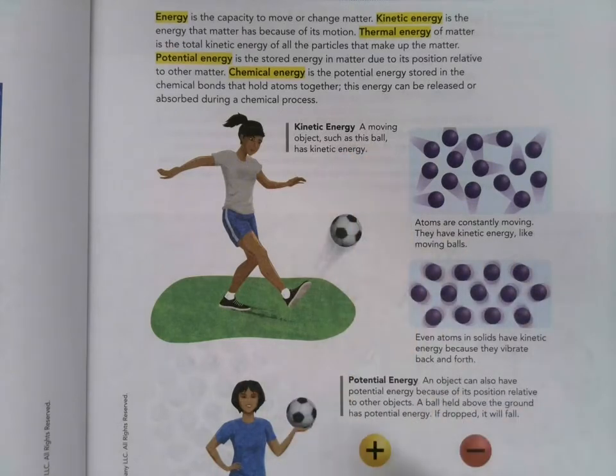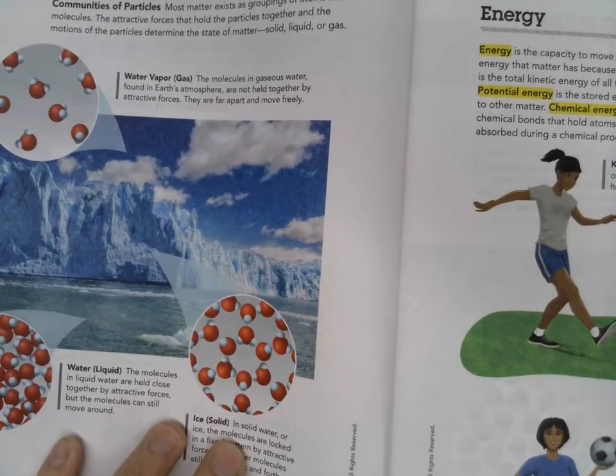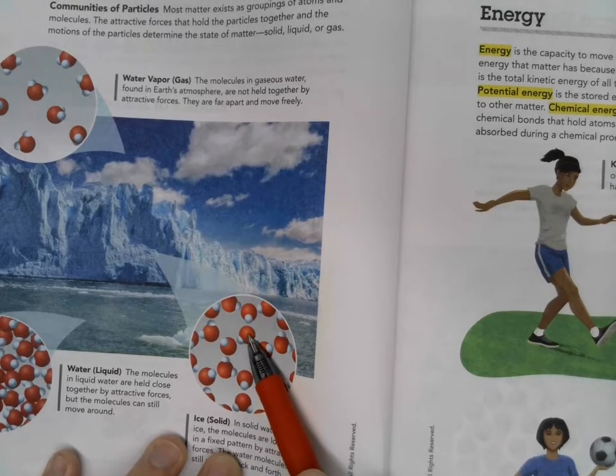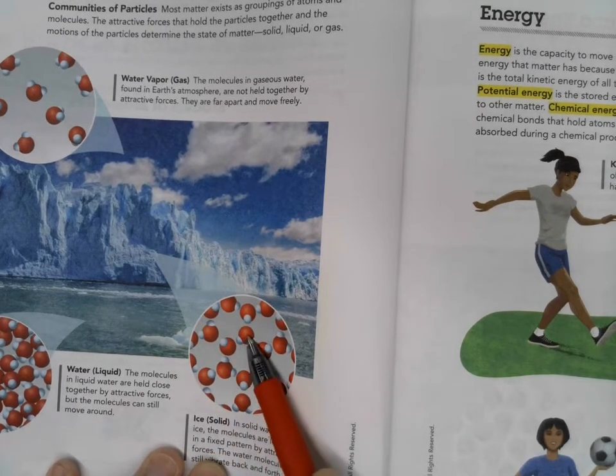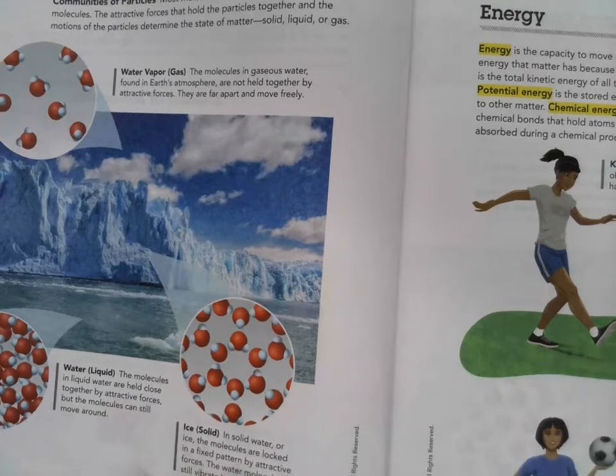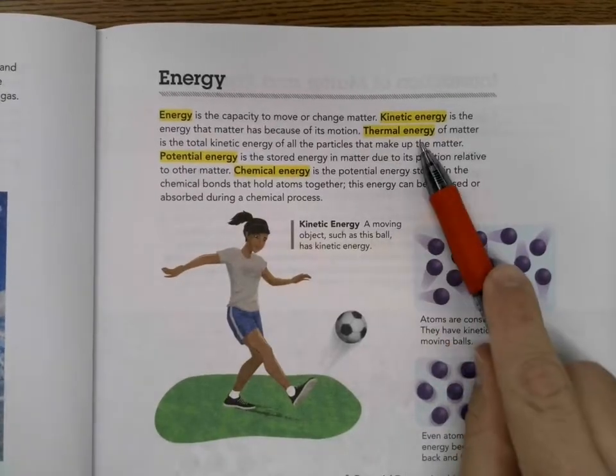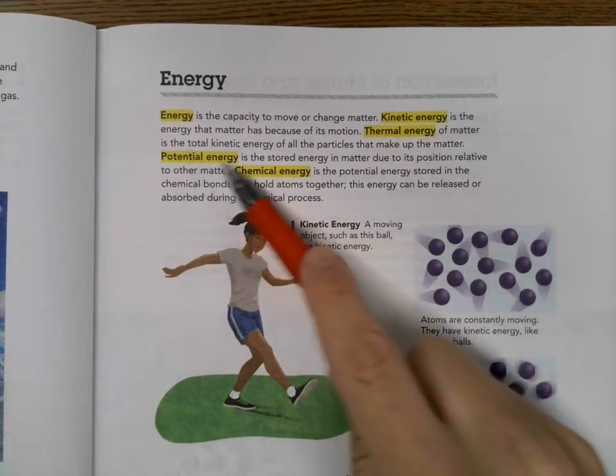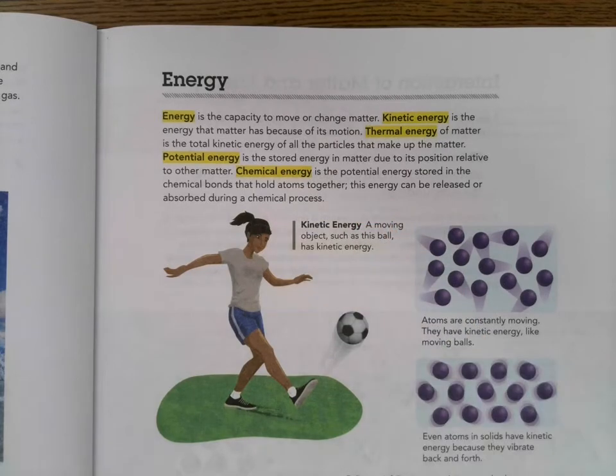So just imagine that there is energy stored between the bonds of these oxygen and hydrogen atoms in this molecule of water. And then lastly, I'll talk about thermal energy. It's the total kinetic energy of all the particles that make up the matter.